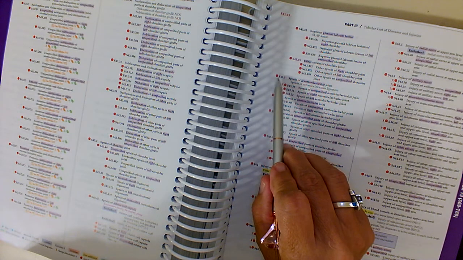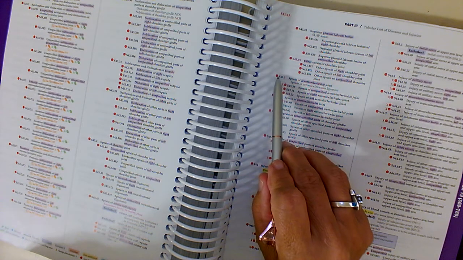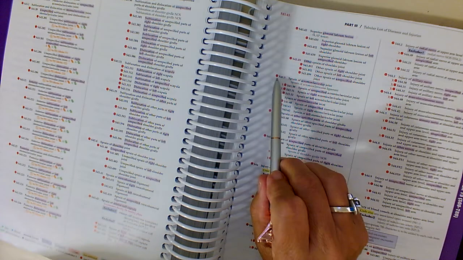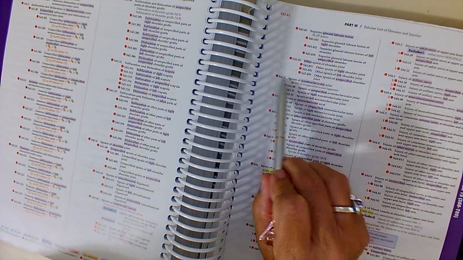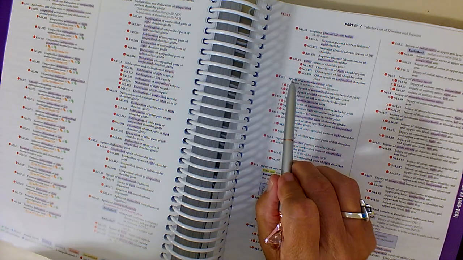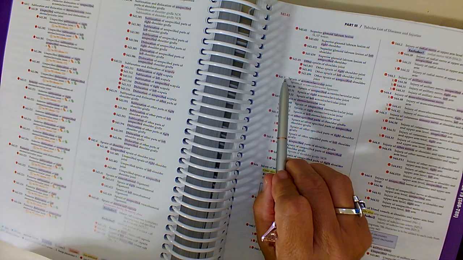So we know that S43.5 is incomplete. There's going to be more characters to complete this code. If you submit this code to an insurance company, you're going to get denied. If you submit this code for an answer, it's going to be wrong because there's more characters to complete this code.